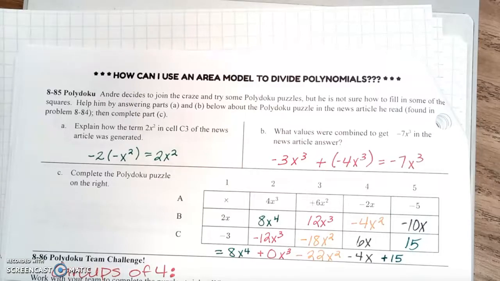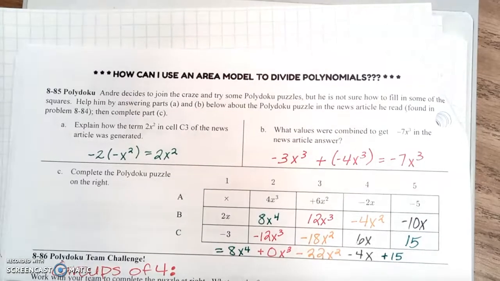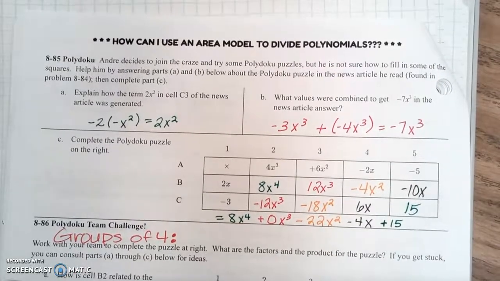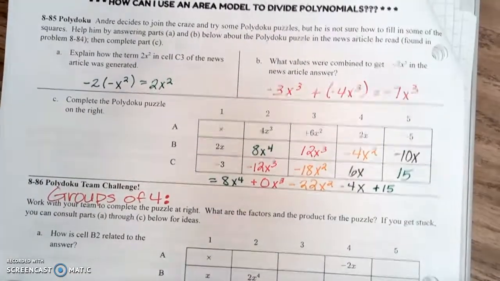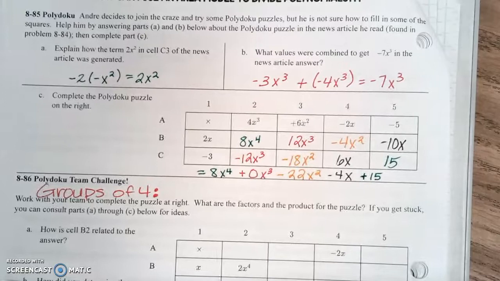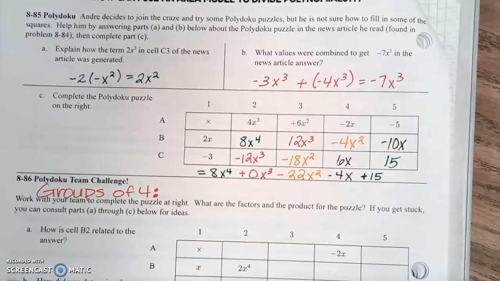Okay? So for part C, they want us to complete the Polydoku puzzle on the right. All right. So for each of the boxes, we're going to multiply above and to the left. So for box 2B, we would multiply 4x to the third times 2x, which gets us 8x to the fourth.